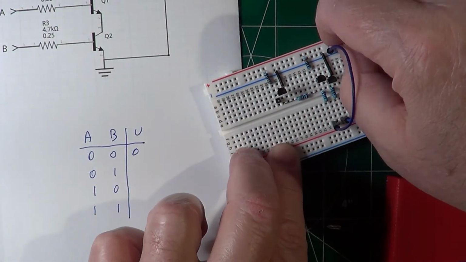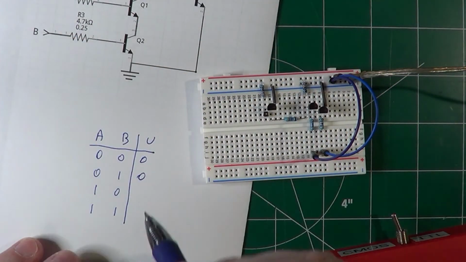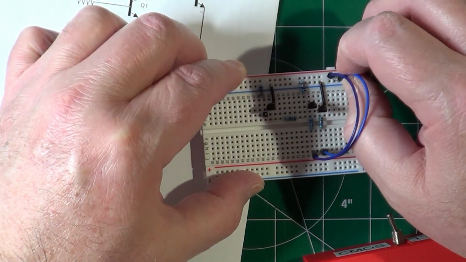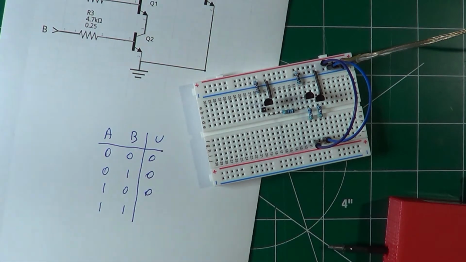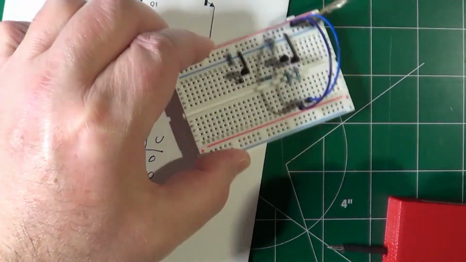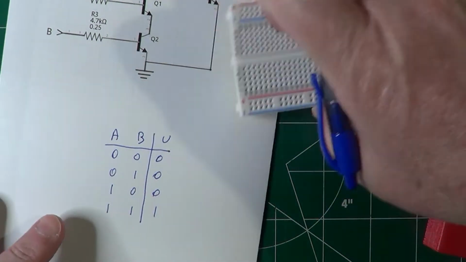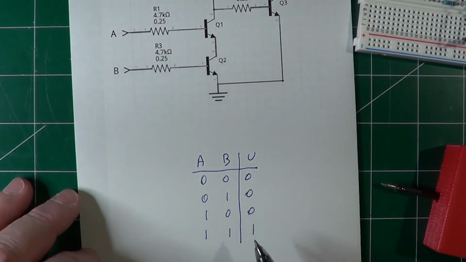Let's now put the input B to 1, and the output is a 0 again. Now we switch the inputs, setting A to 1 and B to 0. And the output is still a 0. And finally we set both inputs to 1. And the output this time is a 1. And so we have confirmed again that this circuit corresponds to the AND function.